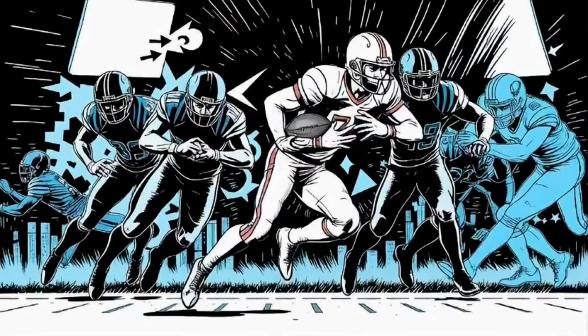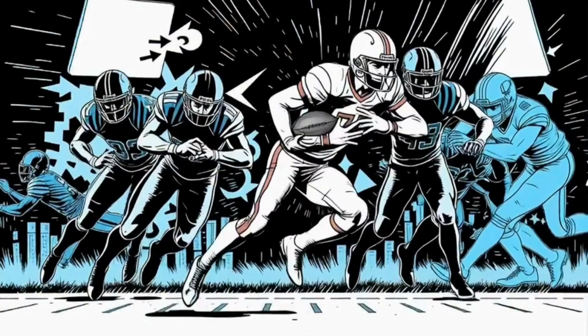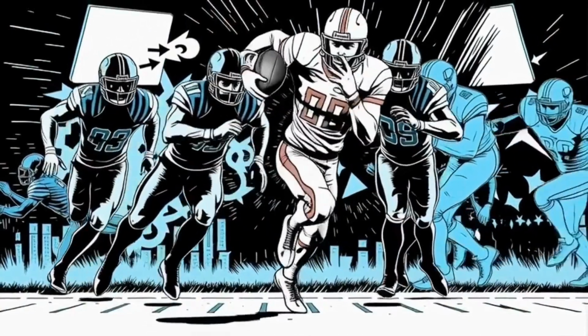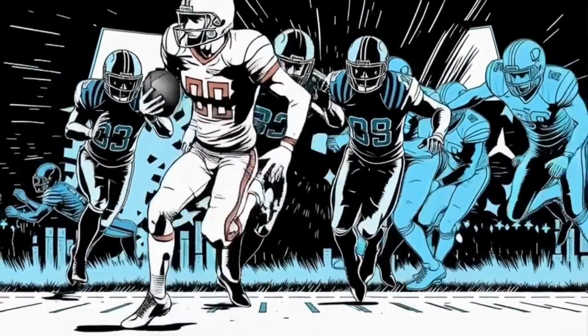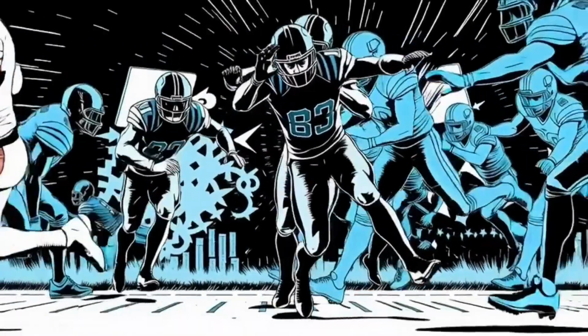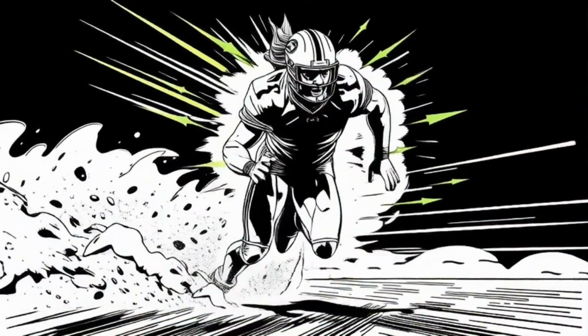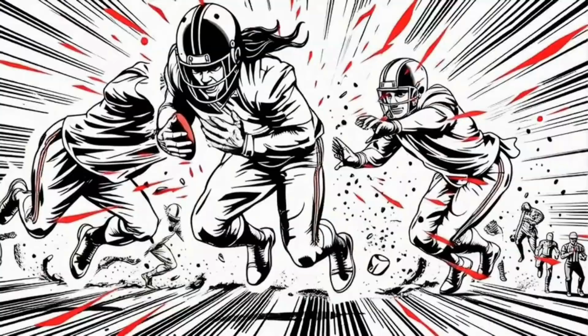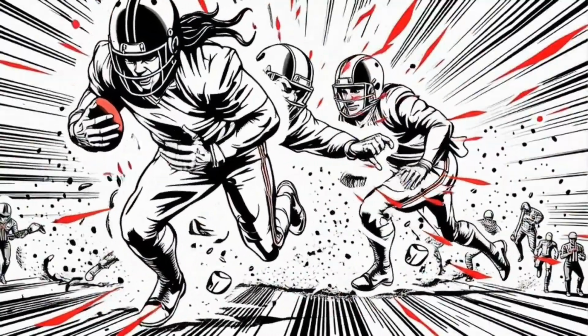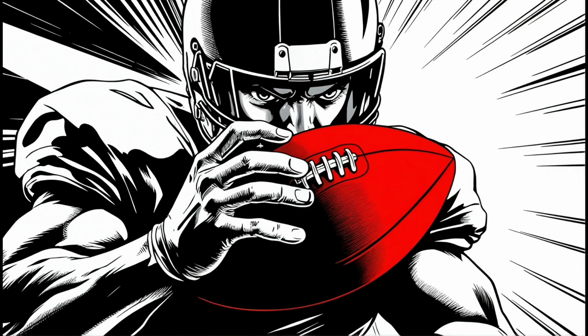Physics even appears in how the ball is spotted. The concept of forward progress means the ball is marked where the runner's advance was finally stopped, not where defenders push him backward afterward. That matches real motion. Momentum carries a body forward until enough opposing force truly stops it, not when it is slowly pushed back. Psychologically, each down increases pressure.